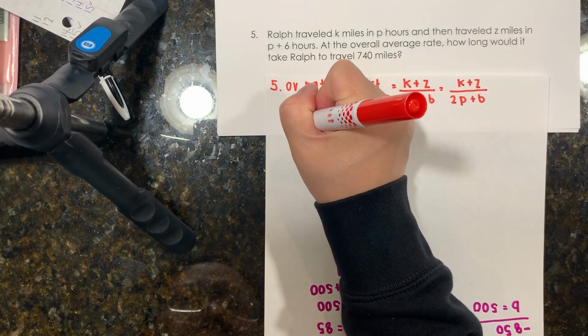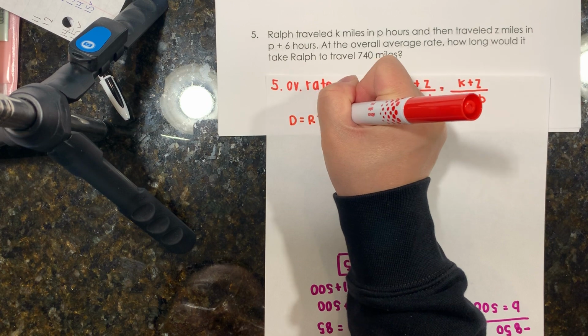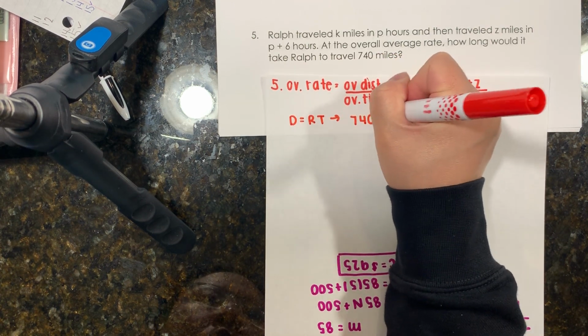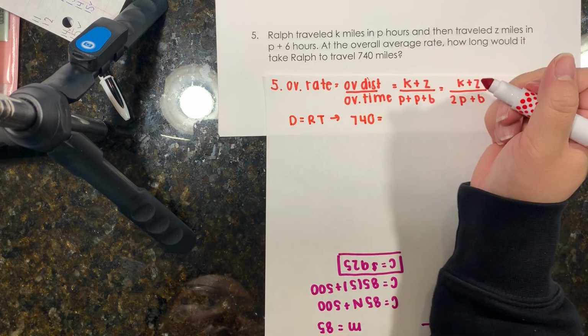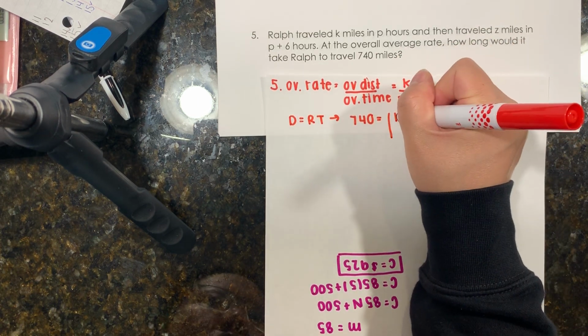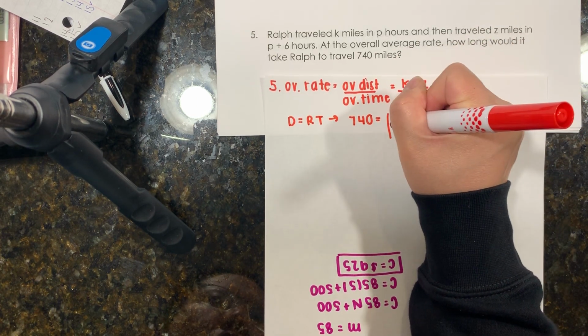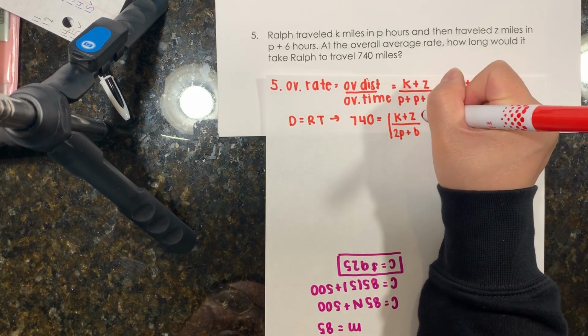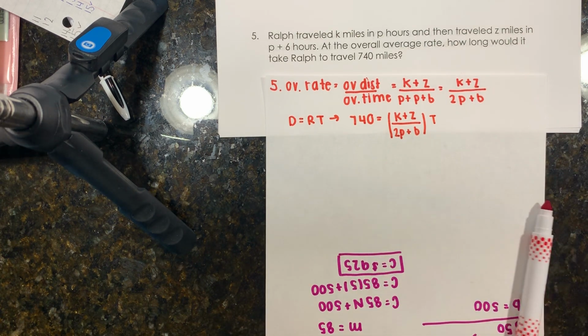Well, if distance equals rate times time, my distance is going to be 740, and this is going to be my rate. So K plus Z over 2P plus 6 times time. So how do you get the time by itself?